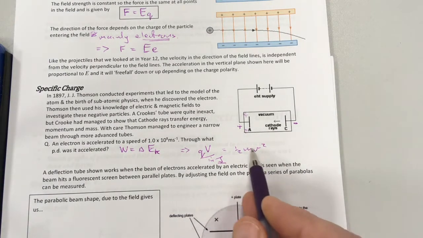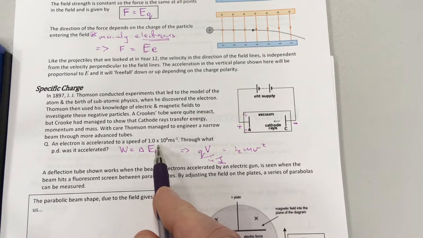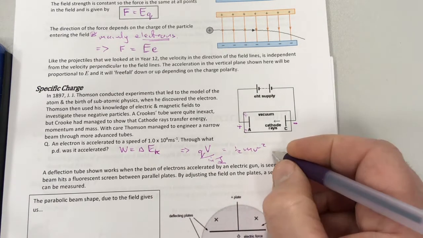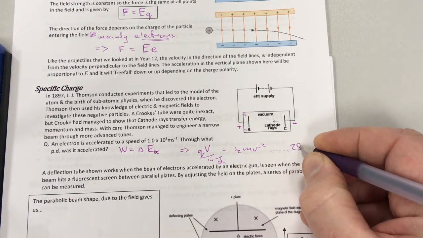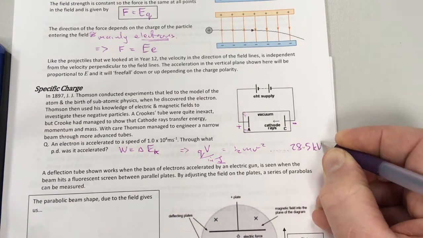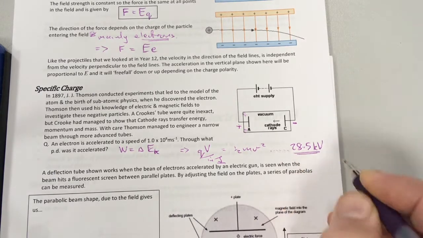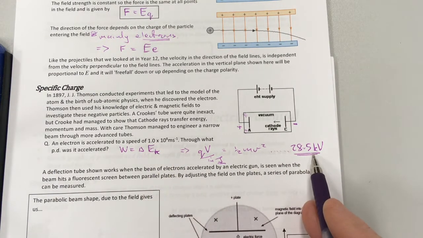Okay, so this is really, really common. This is used in an awful lot of questions. How fast is it going? If you needed to get it to that speed, if you put the numbers in, try it, and you should be able to get an answer of 28.5 kilovolts. So to get to a third of the speed of light, not surprisingly, you need a fairly large voltage. Okay, so you need a lot of energy.